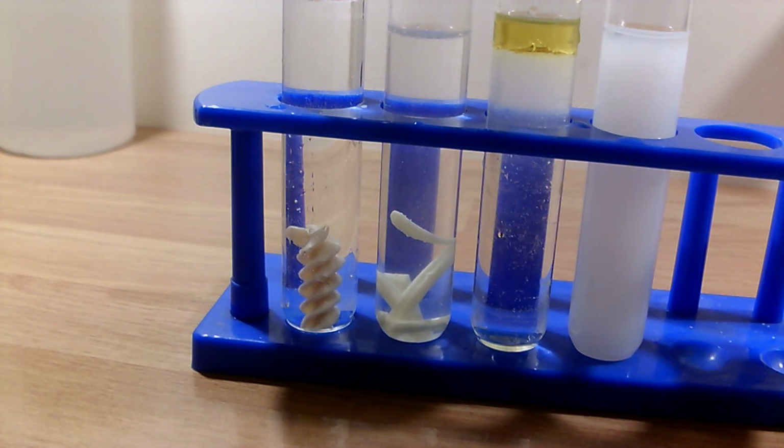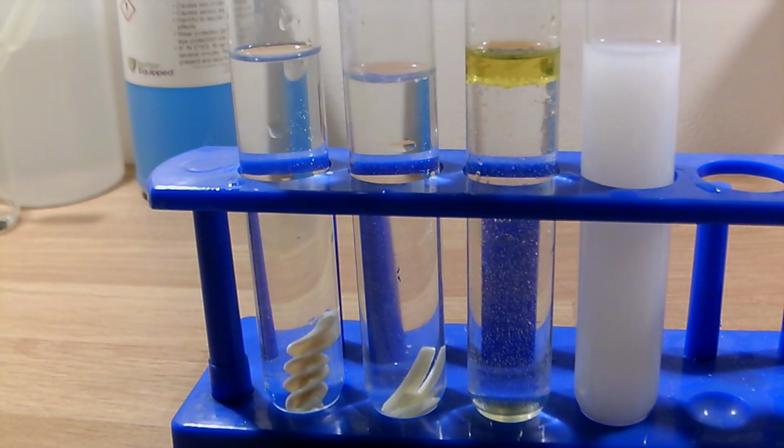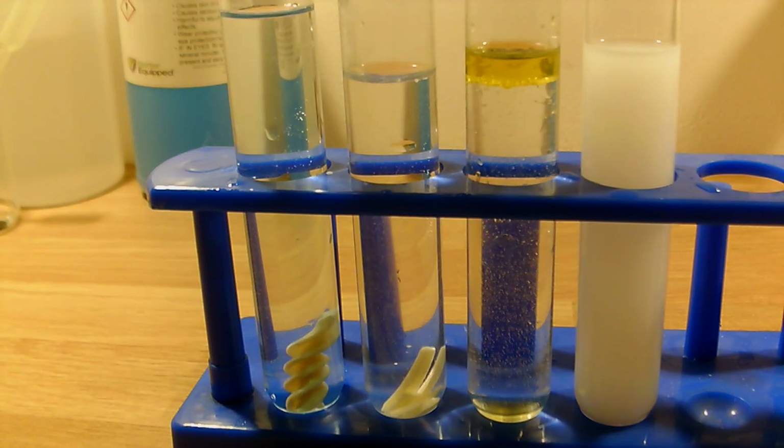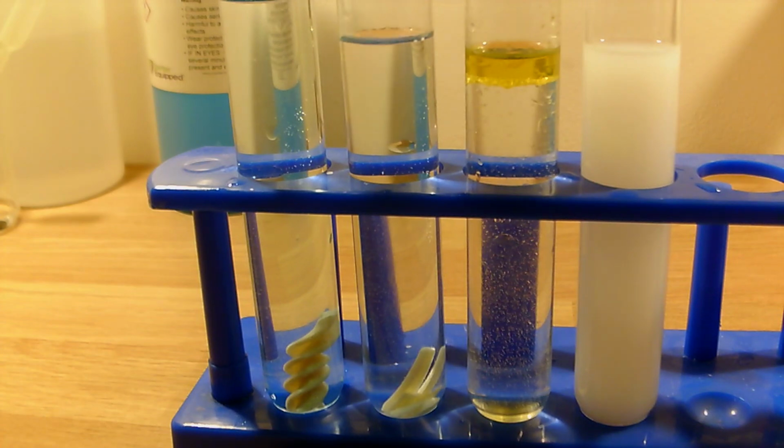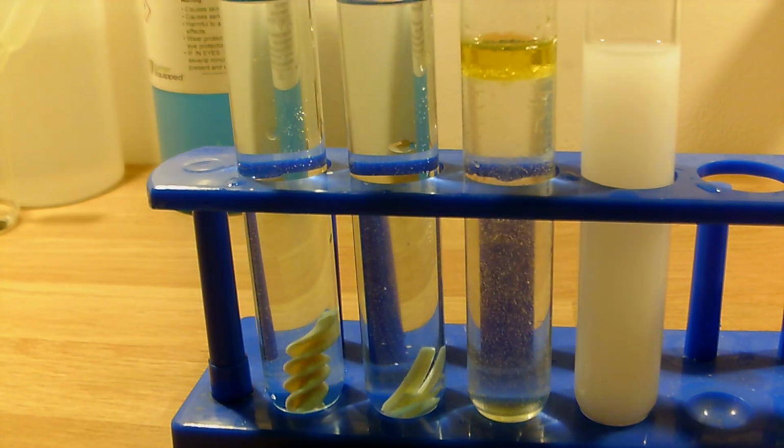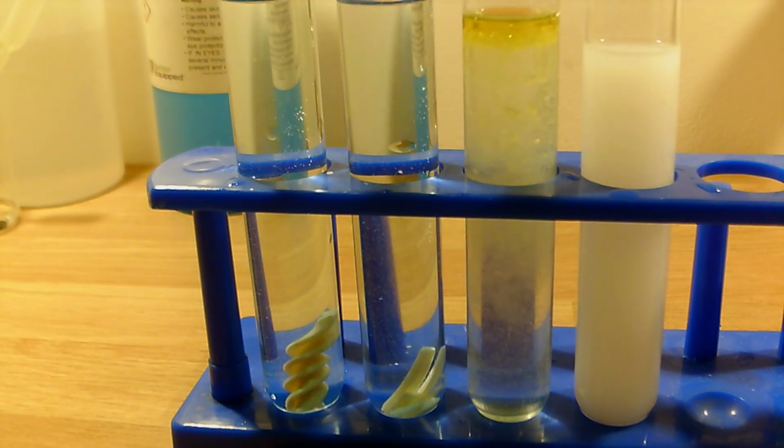We are now going to do the test for protein and we are going to use Biuret to do it. Biuret is a pale blue solution. We are adding the 4 different foods to the test tubes that we have washed again, and we are using a pipette to add the Biuret to the test tubes. We have to add it lots of times because not very much of it is coming out of the pipette. The pasta doesn't change colour when we are adding the Biuret to it because it doesn't contain protein.